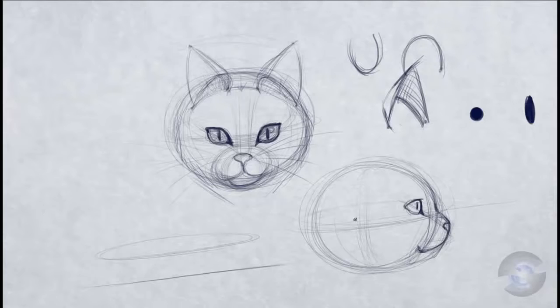Okay, now we have the center line, and we're going to get the ears in again. Get that U shape, and get one ear down.